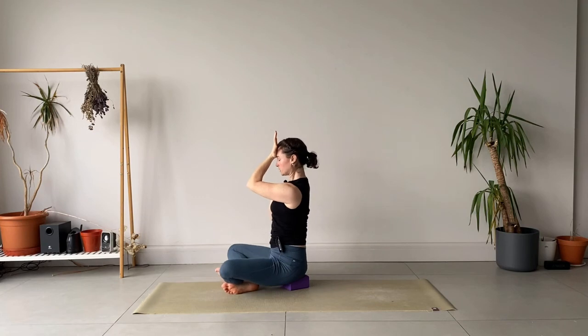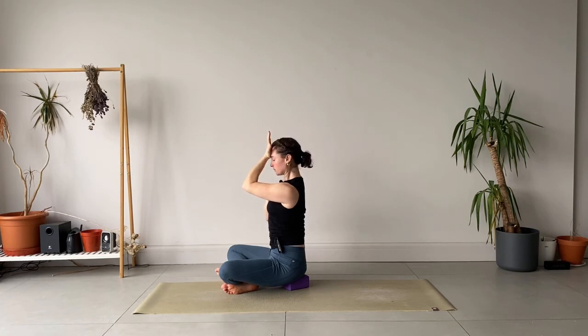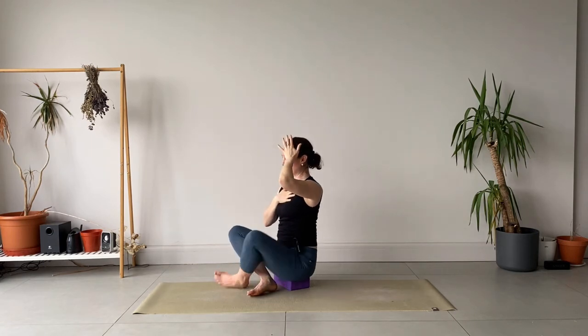You're going to press gently into the hand with the head. So you feel those muscles at the back of the neck gently engage. Calm breaths into the belly, staying for 5 seconds. Gently release. Taking the left hand out to the outer edge of your left side of your head.